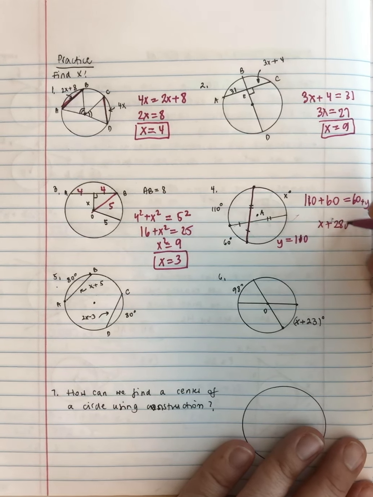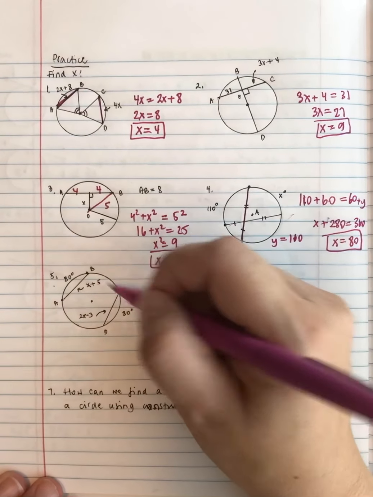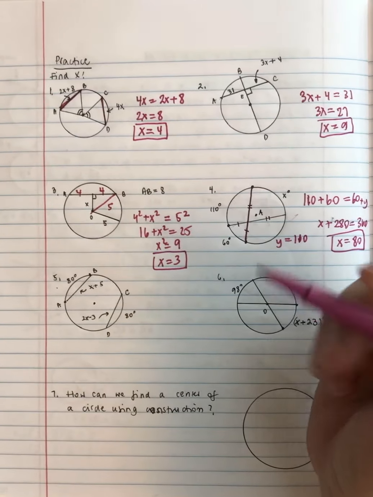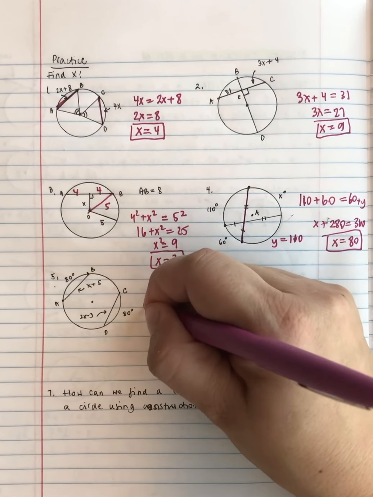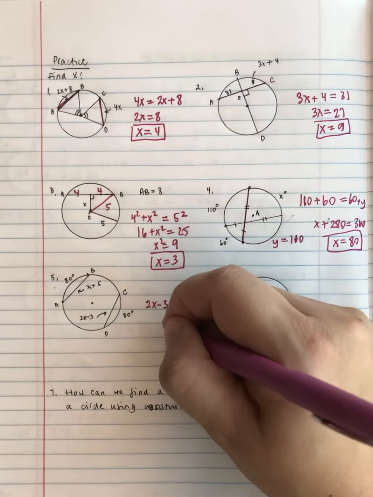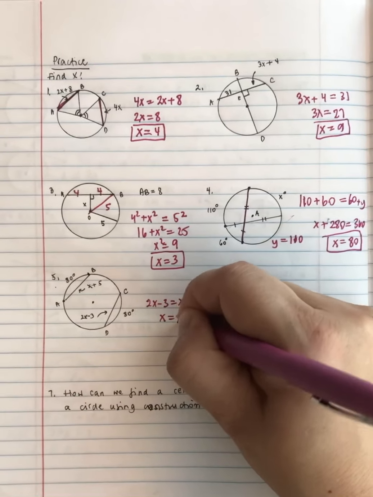Question number 5. We're given two congruent arcs, and that tells us that corresponding chords also have to be congruent. So that means that 2x minus 3 has to equal x plus 5, and that means that x is equal to 8.